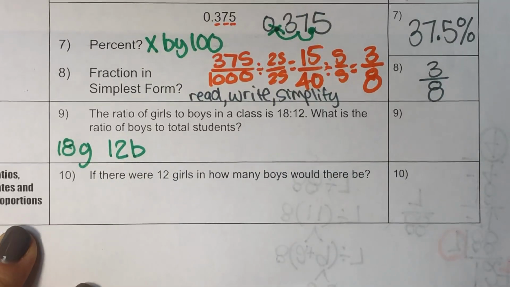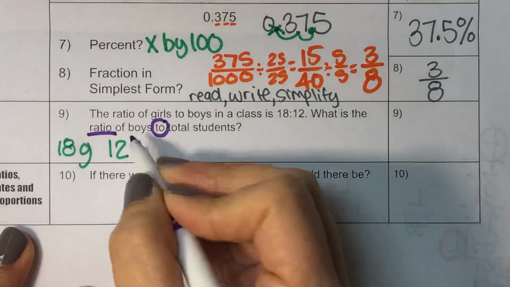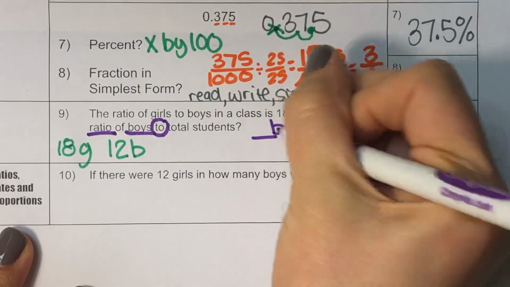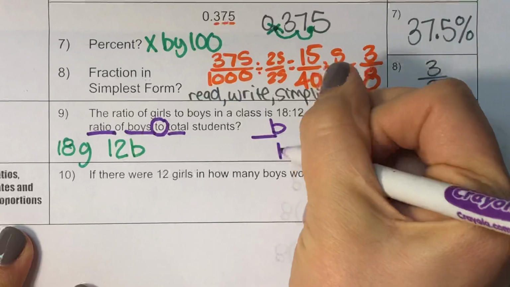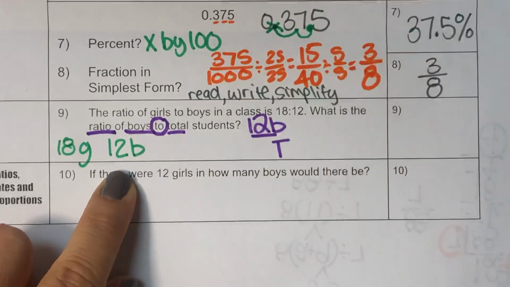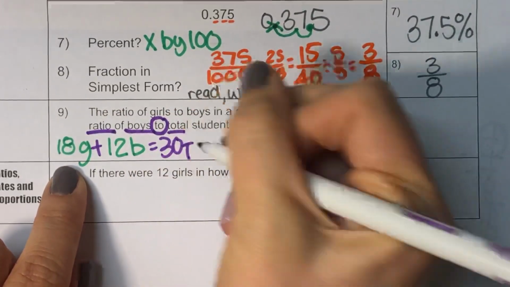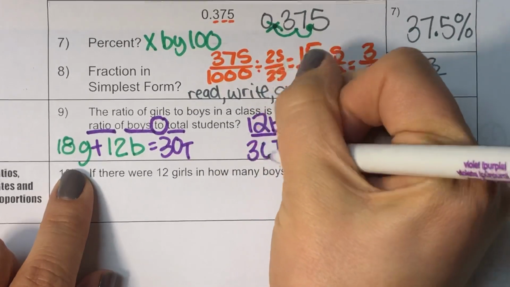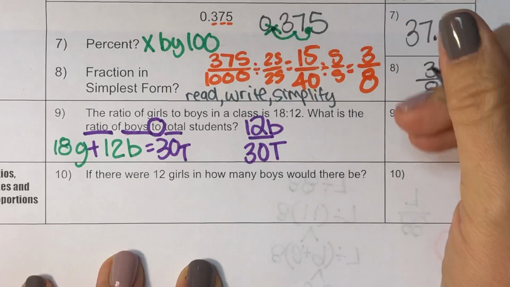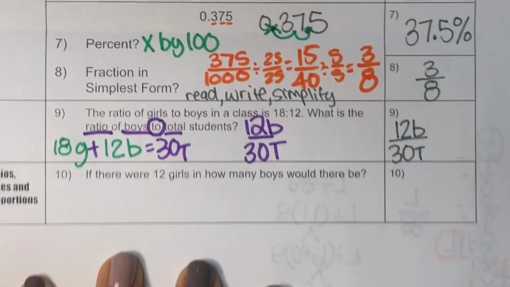When we learned this, I asked you to underline the word ratio and circle the word to. What is in front of to is your numerator. So in front of to is boys and behind to is total. So the real question is boys to total. Well, boys is 12, and then total, I actually need to add up 18 and 12 to get 30 total students. So there would be 12 boys out of a total of 30 students. So that was a completely acceptable answer: 12 boys to 30 total students.